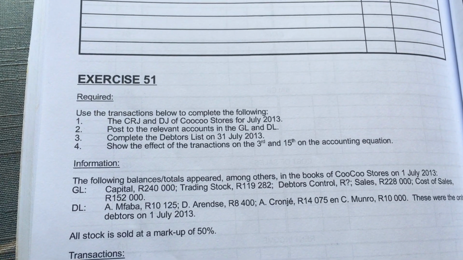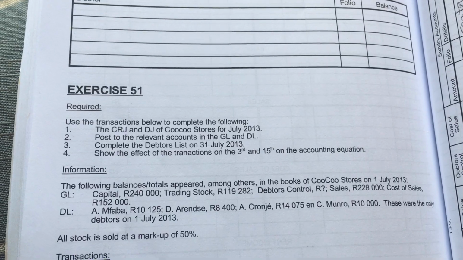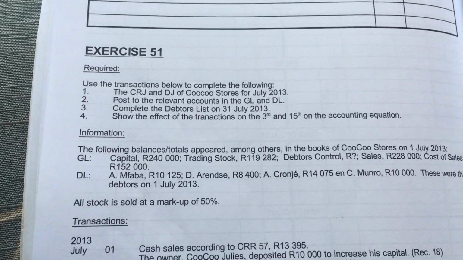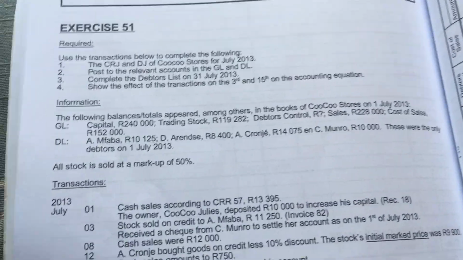Grade 9, Exercise 51, Memo to the Journals. Right, so I'm going to first look at the transactions that affect the cash receipts journal.